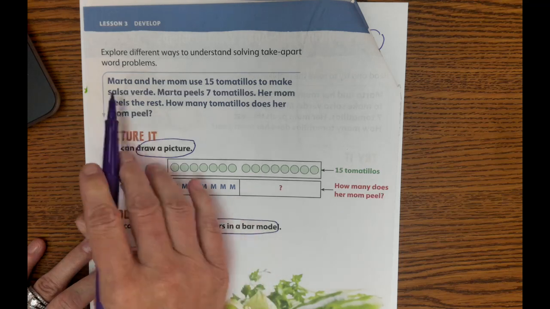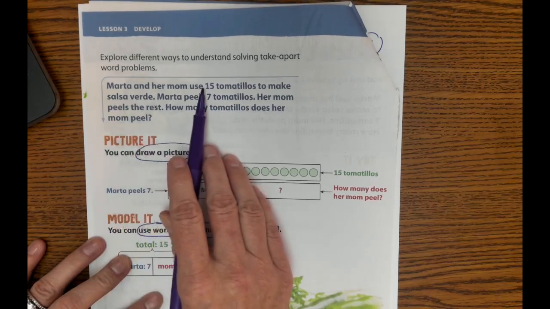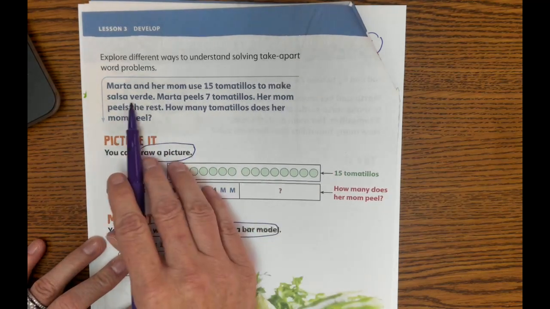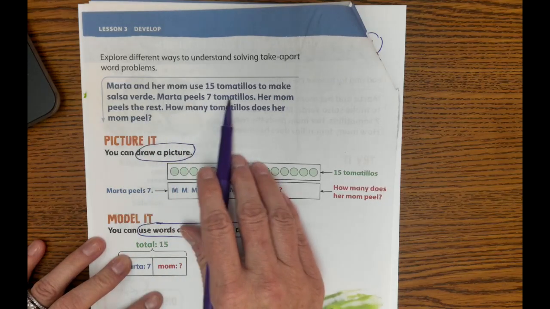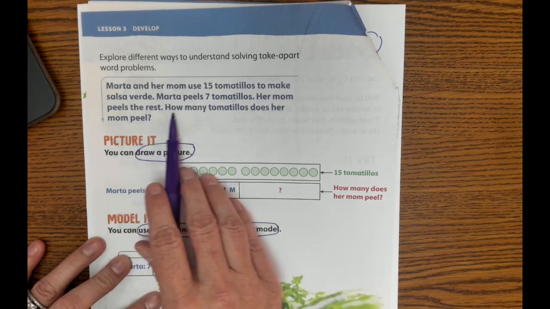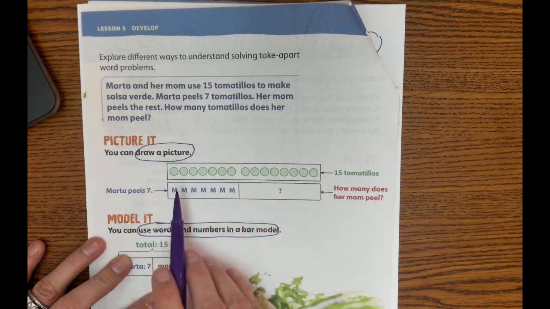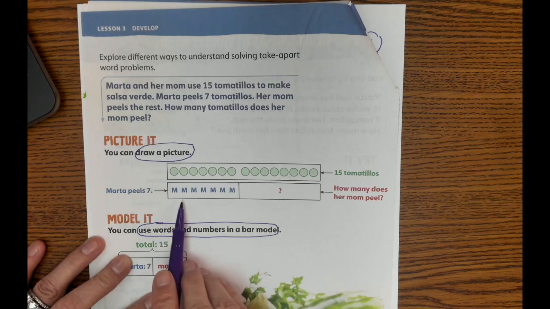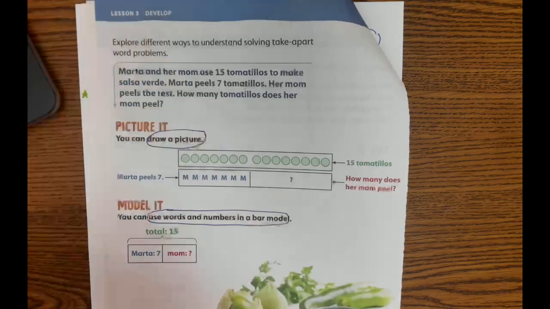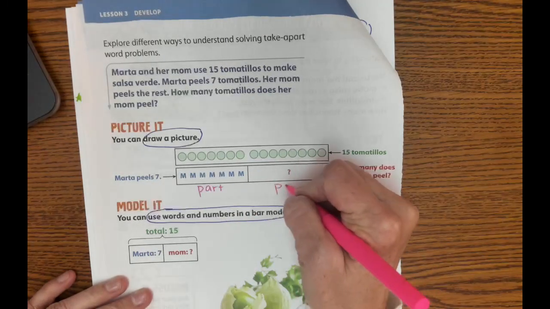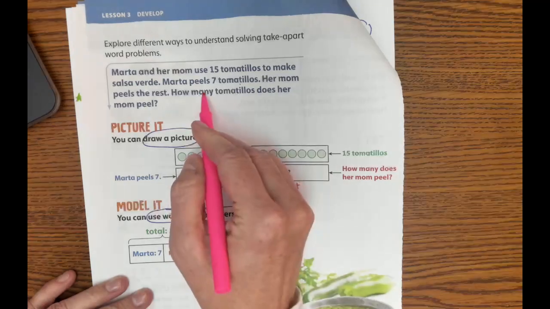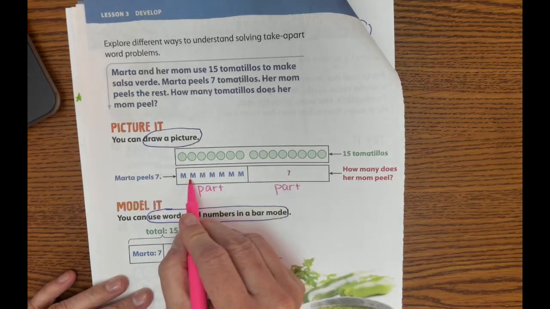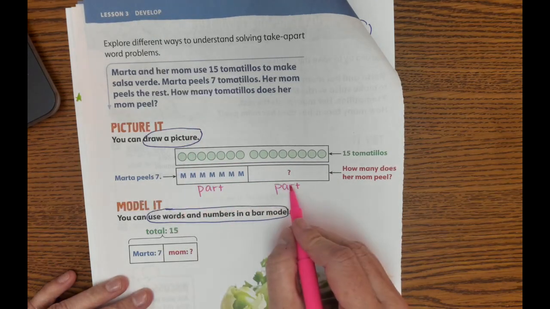So the question was, Marta and her mom use 15 tomatillos to make salsa verde. Marta peels 7 tomatillos. Her mom peels the rest. How many tomatillos does her mom peel? So they drew a picture. The top bar is 15 tomatillos. Then we're going to do a part here, and part here. So we know that Marta does 7. So we're going to put 7 here. And then we don't know the other part.